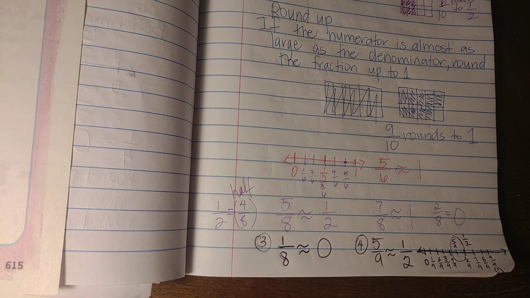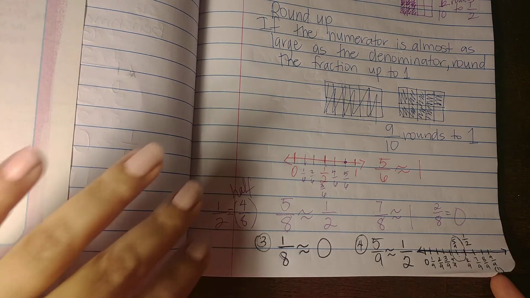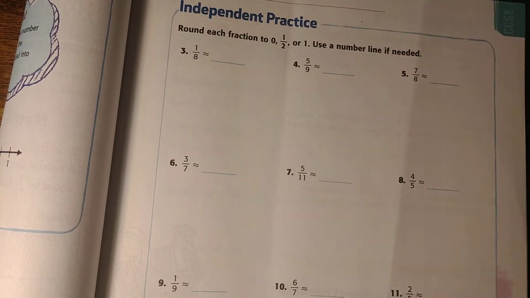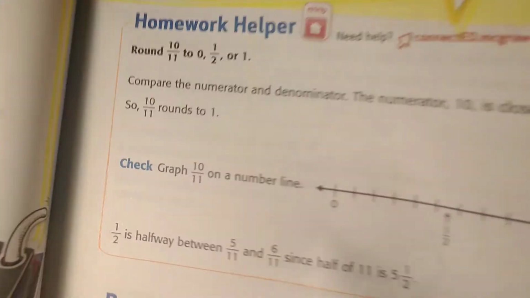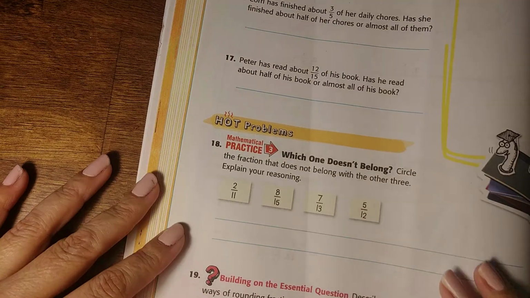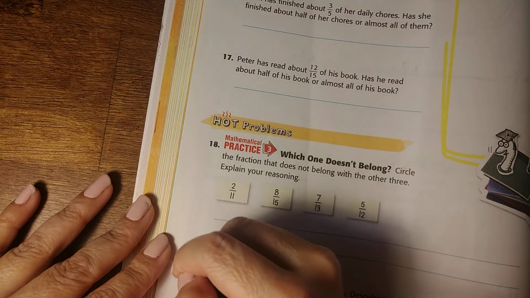Hopefully you understand it. Again, if you have any questions, any messages you want to send me, put it in the private comments. The assignment, I'm going to show you right now. I do have our math book. So you're going to be doing the independent practice, and you will do the back. Don't worry about number 19. Don't do it.